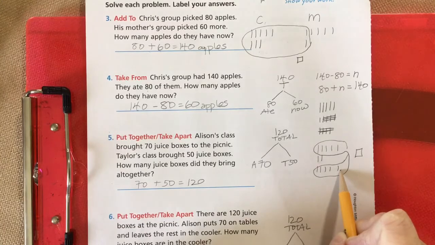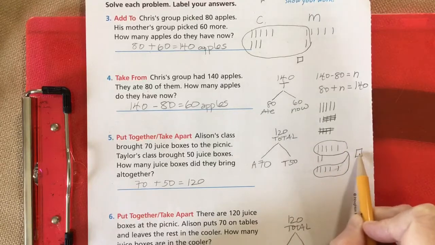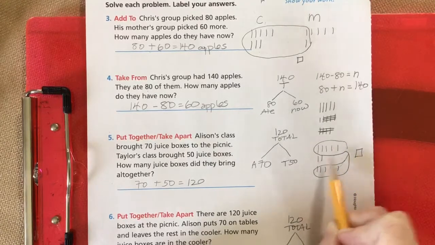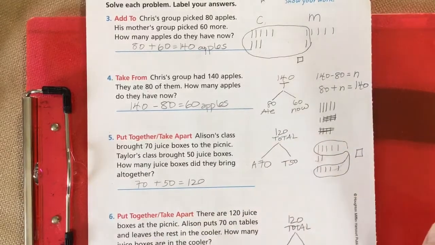And then I went ahead and combined them because they wanted to know how many all together. So I took this 5 and this 5 and made 100. So I have 100 and then 2 quick tens left. That's 120 for my total.